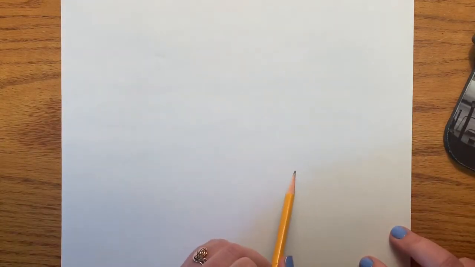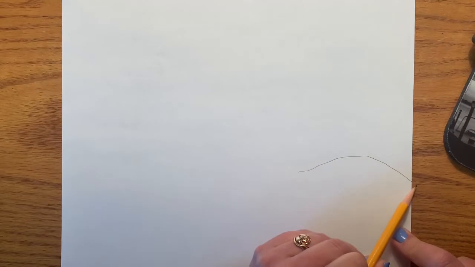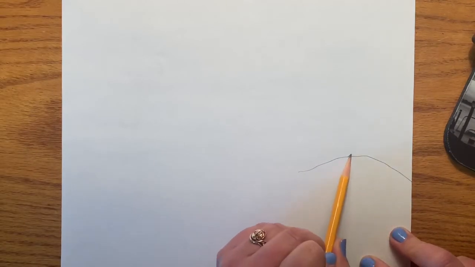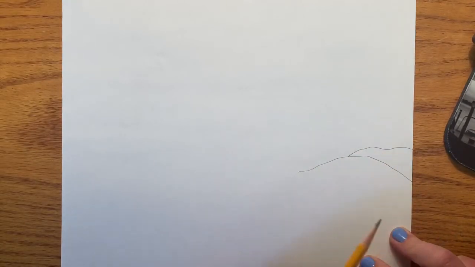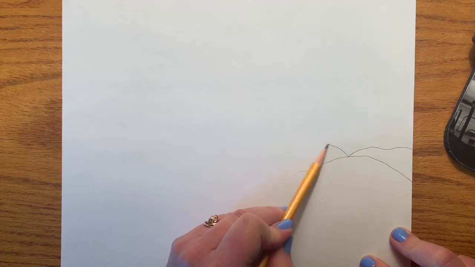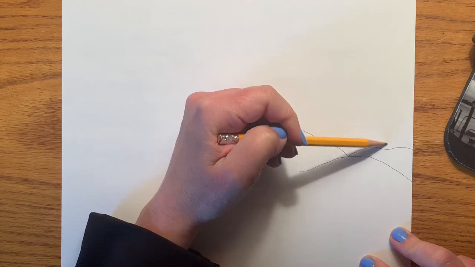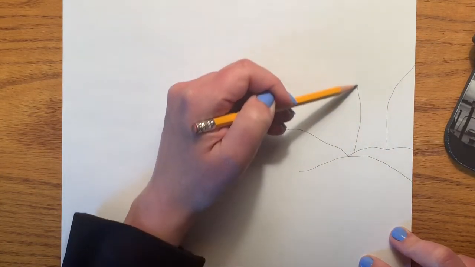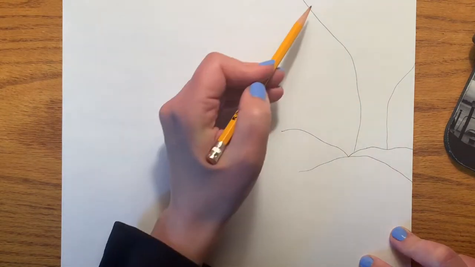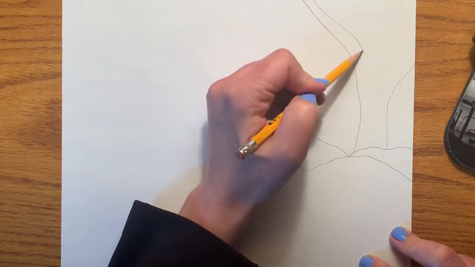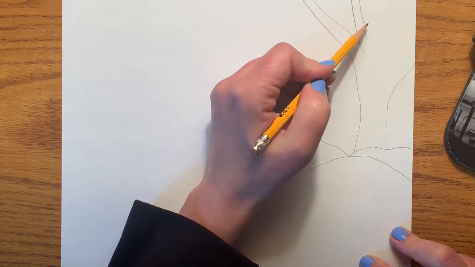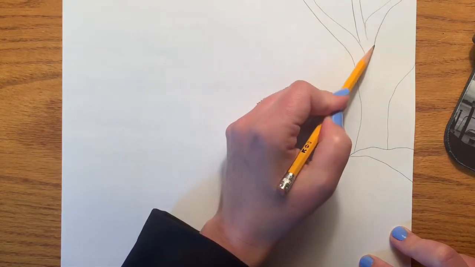All right, the first line I'm going to draw is a little hill right here. Then another one on top of it, and another one that goes to the left. Then I'm going to start my first tree. I'm going to go up and off the edge, up and off of this edge, and then I'm just going to fill in with a few big branches.